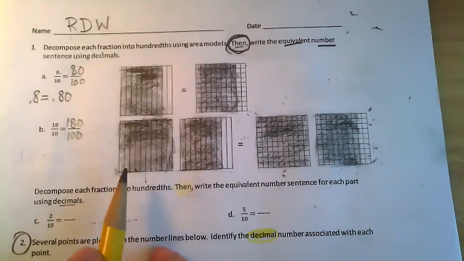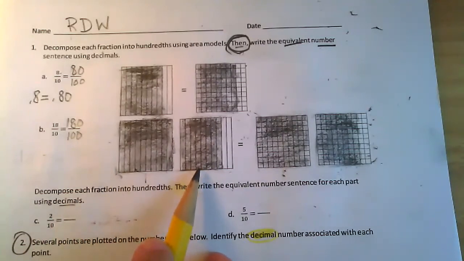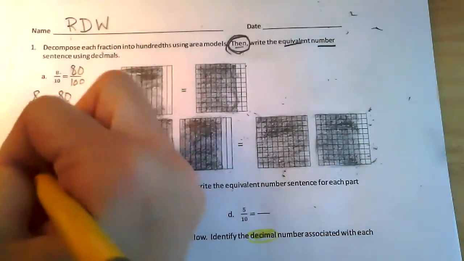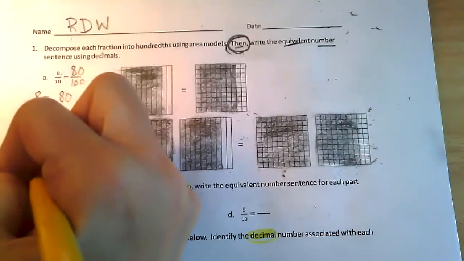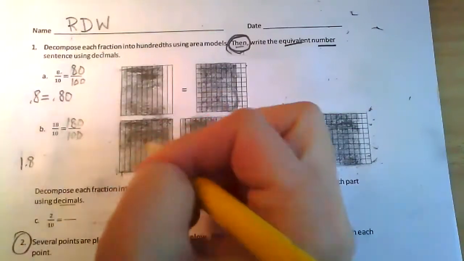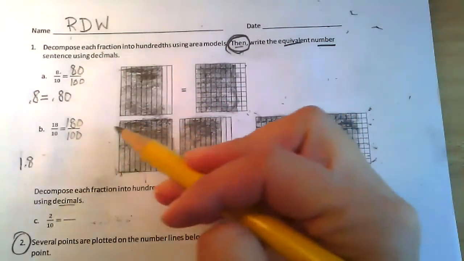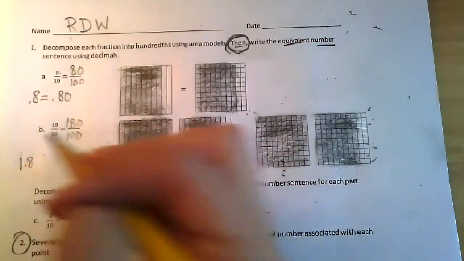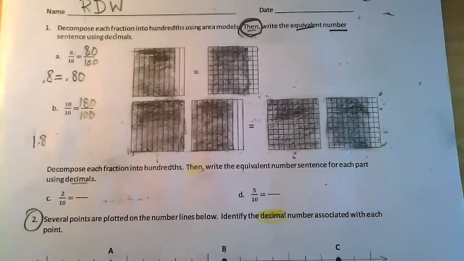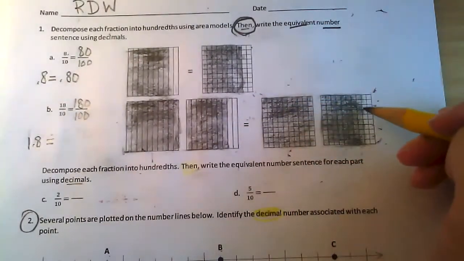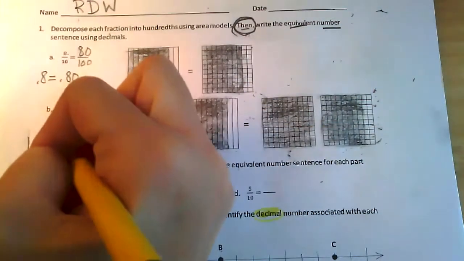Now, the tricky part about this one is that you cannot write 18 tenths as a decimal unless you use a mixed number. You have to show 1 whole and 8 tenths. 1 whole is completely filled out, so 1, and 0.8, right? 1 and 8 tenths equals 1 whole or 100 hundredths and 80 hundredths.